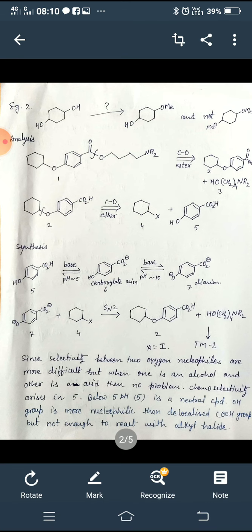Here in this number 5 molecule, chemoselectivity arises. What is that? There is one COOH group and one OH group. Which functional group is more nucleophilic and which is less nucleophilic?